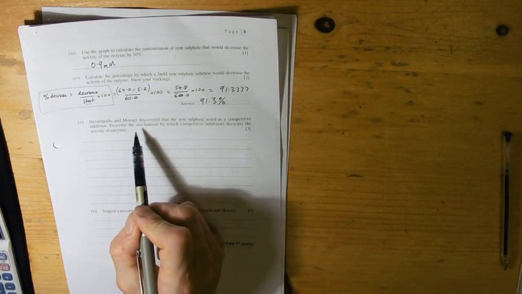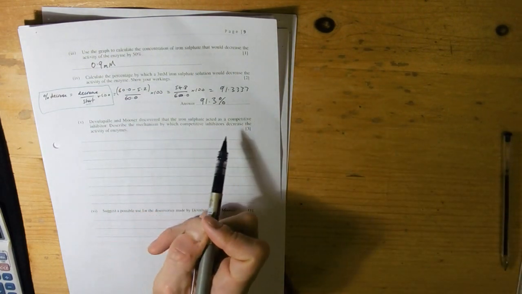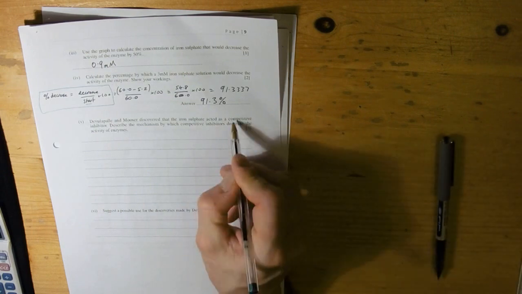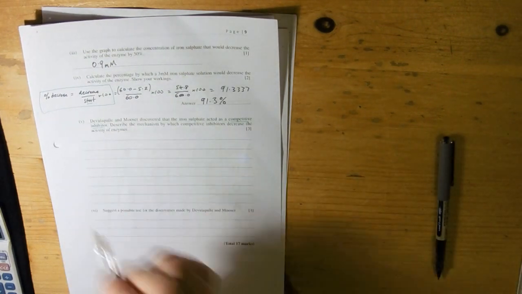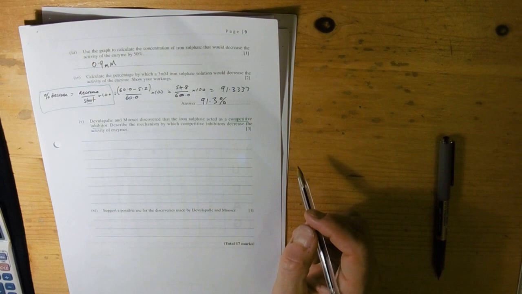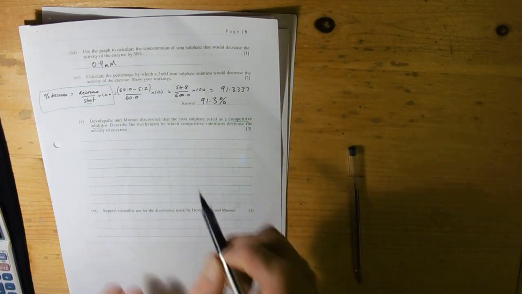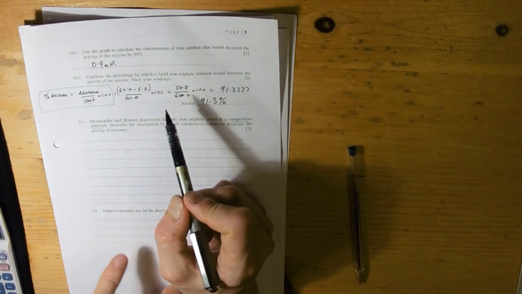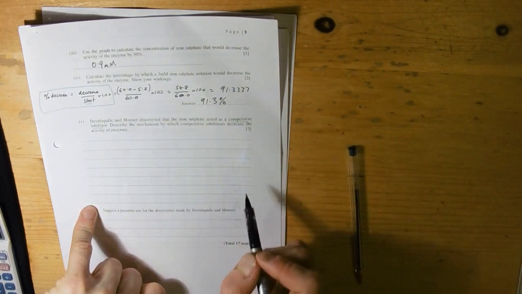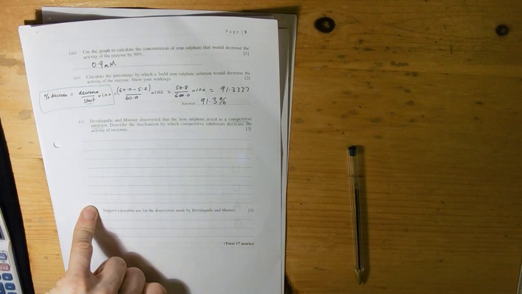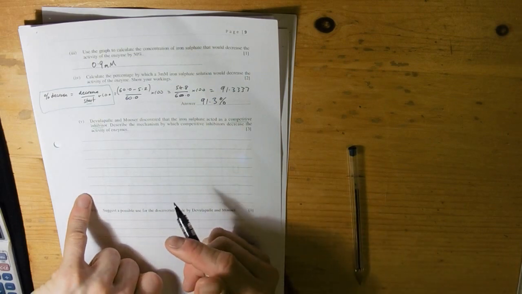These two scientists discovered that iron sulfate acts as a competitive inhibitor. Describe the mechanism for competitive inhibitors. Right, okay, we're on home territory. So even if I screwed up all my graphs and maths, I'm going to get these 3 easy marks for describing how competitive inhibitors work.